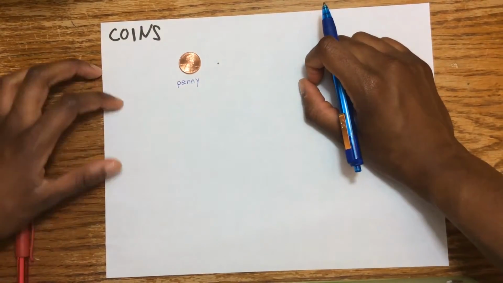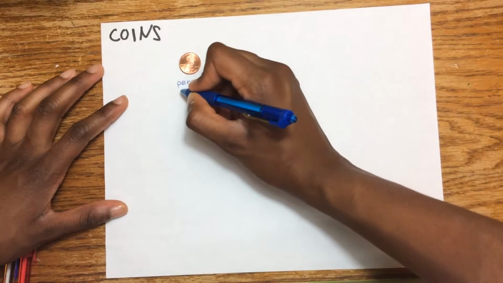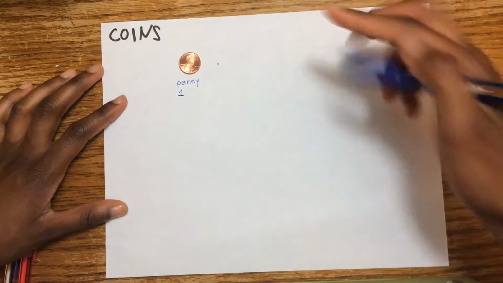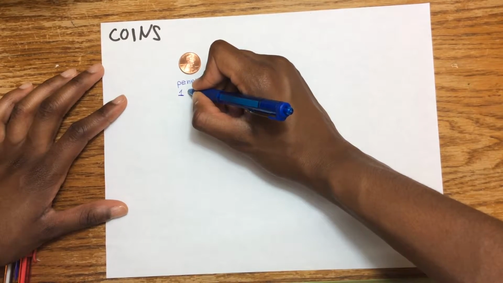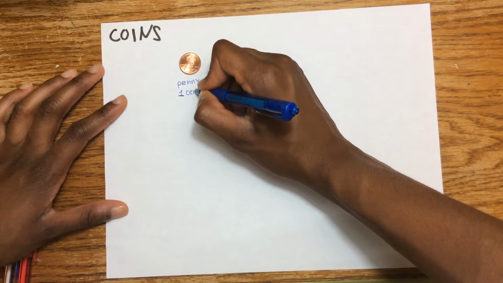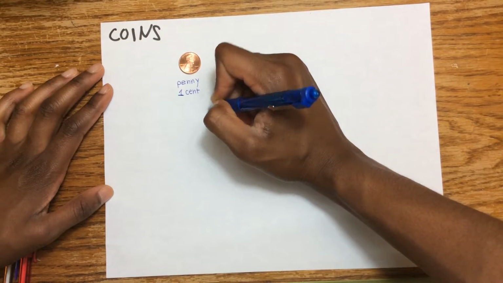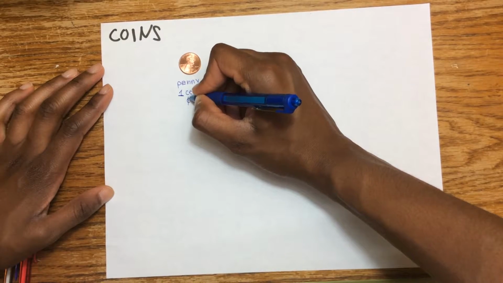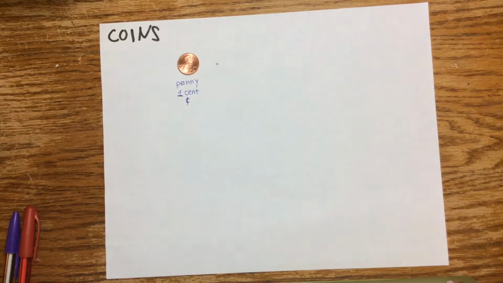Penny. How much is the penny? A penny is 1 cent. There are two ways we can write cent. The first way is to write C-E-N-T, cent. The other way we can write it is by writing a C and a line through it. The C with the line through it stands for cent.